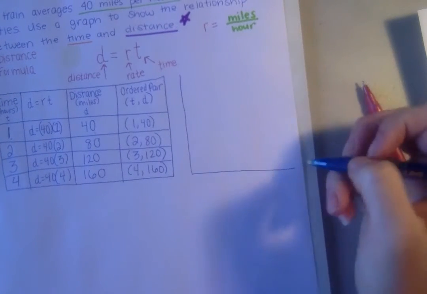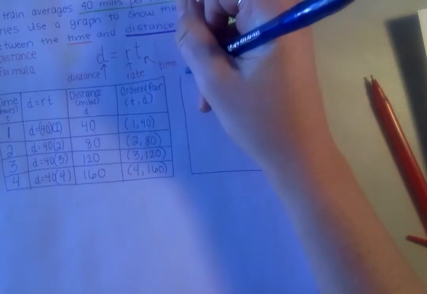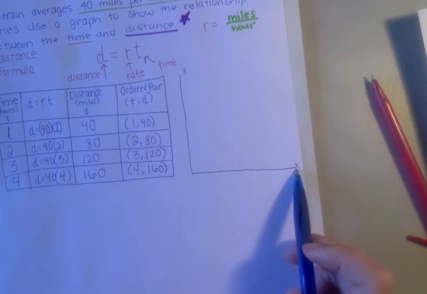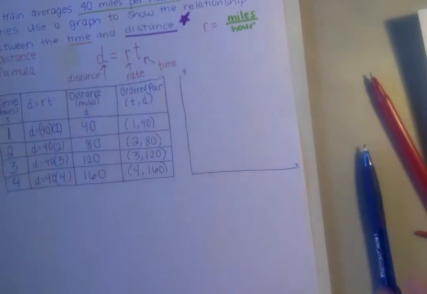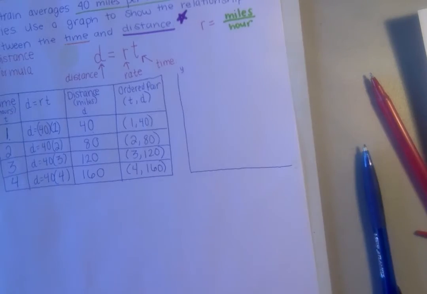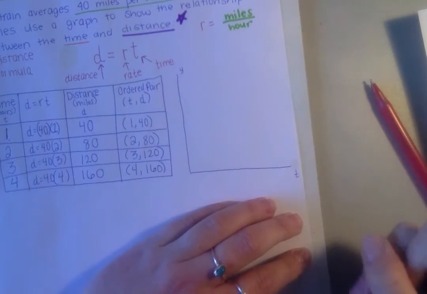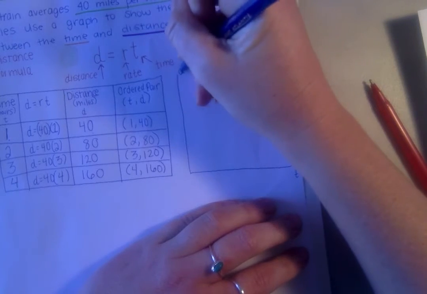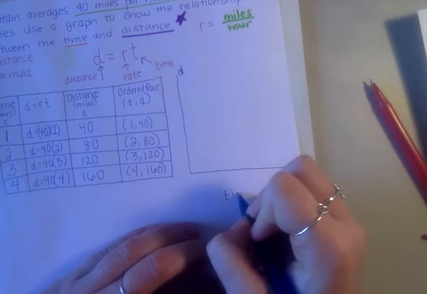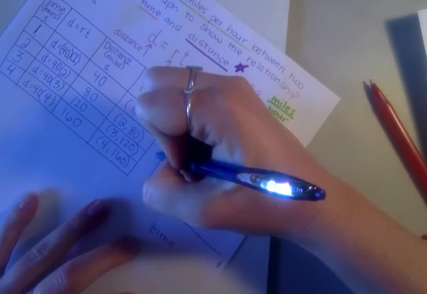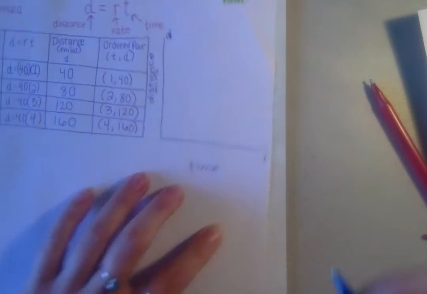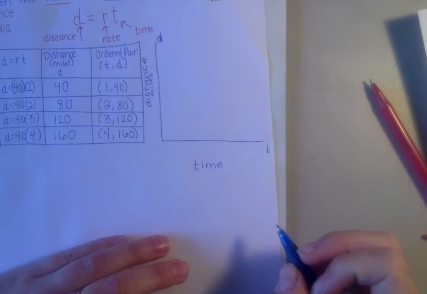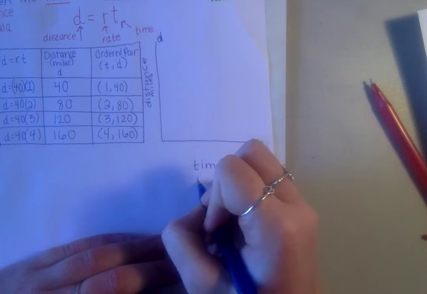Now, this is technically always x to the left, y to the sky, and if x is representing my independent variable, well, my independent variable in this case is actually t, so instead of writing x to the left, I can replace x with t. This will be t, meaning that up and down is going to be represented by d. So I'll have my time here, and this is my distance. My distance is in miles, and my time is in hours.